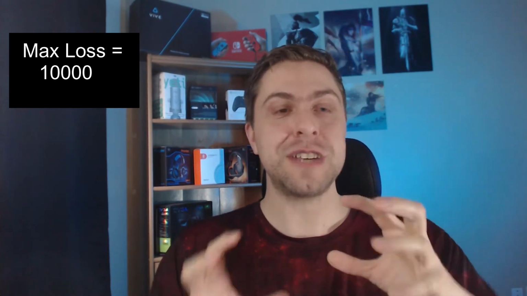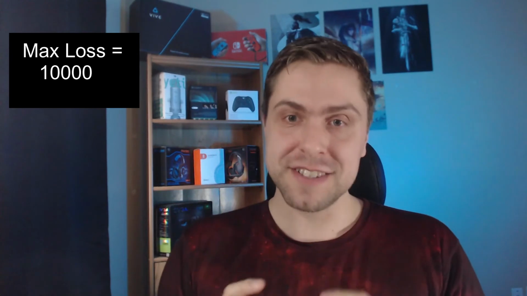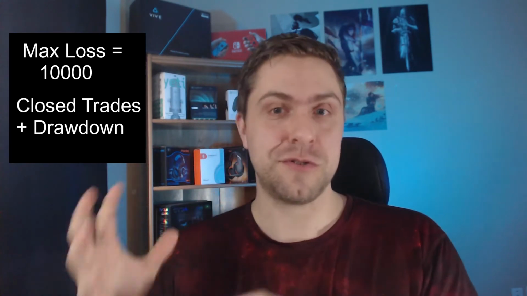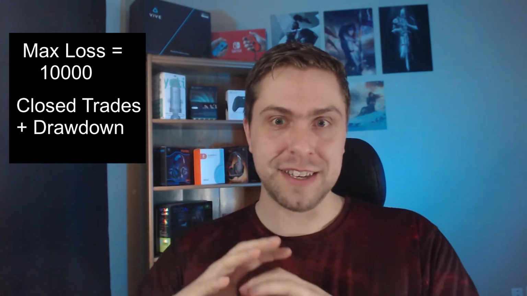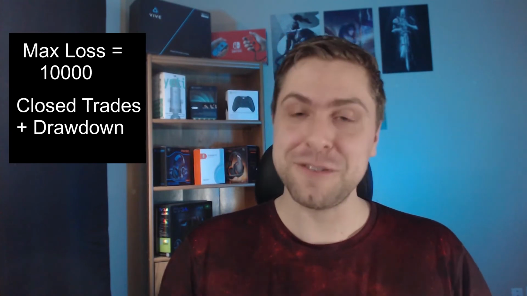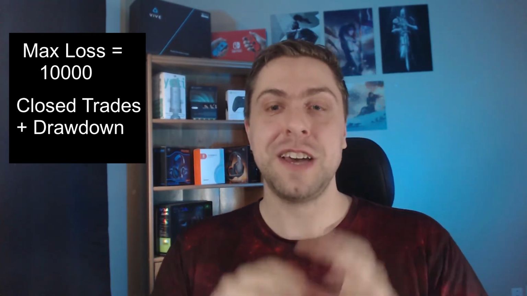It's automatically finished. And that includes actual losses, so closed trades, and it also includes drawdown, which means open trades that are currently in the negative but haven't closed yet. That's a very important detail that you need to take into consideration, that it also takes the open trades into account.